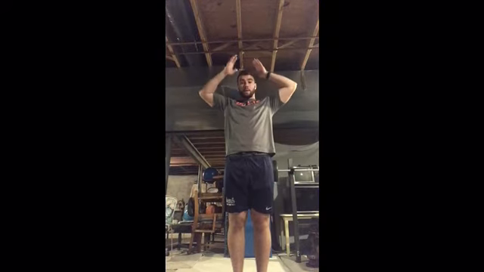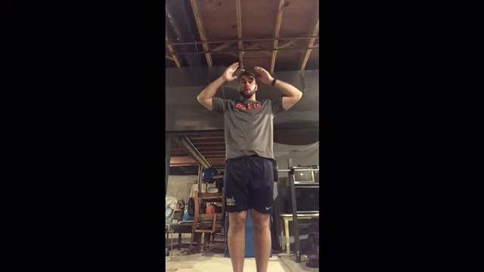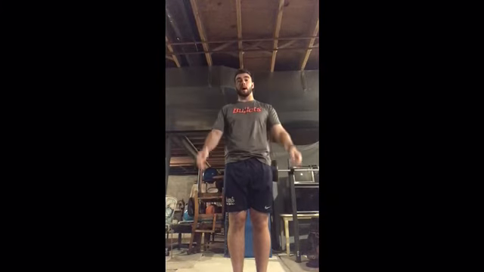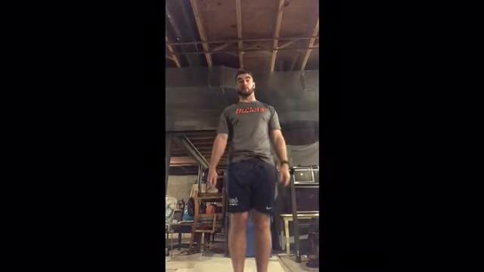You can have them out to the side, like so. Behind the head, you can put them behind your head as long as you don't move your head forward while you're doing this, because then you'll be moving your spine from a straight position to a curved position. So those are different ways that you can do the lunge as well.